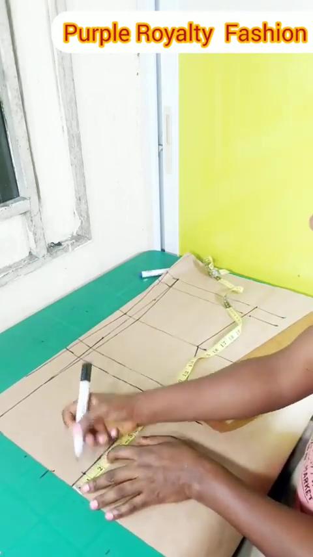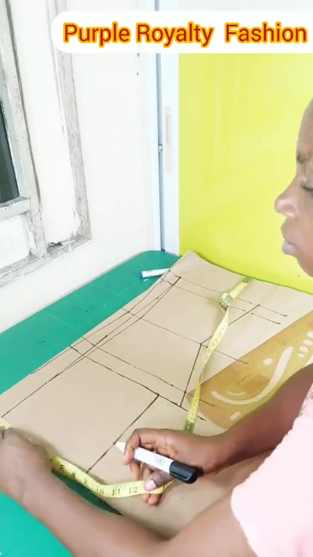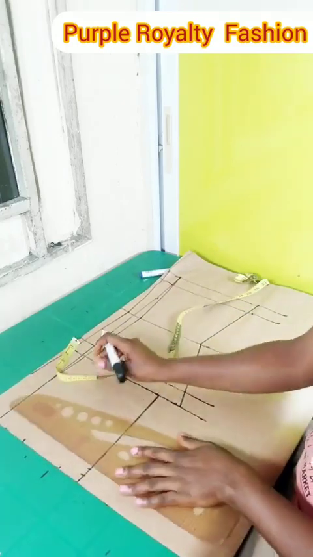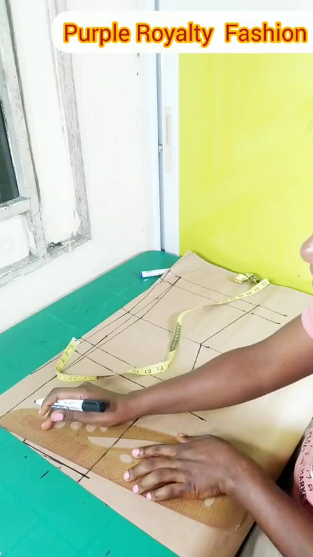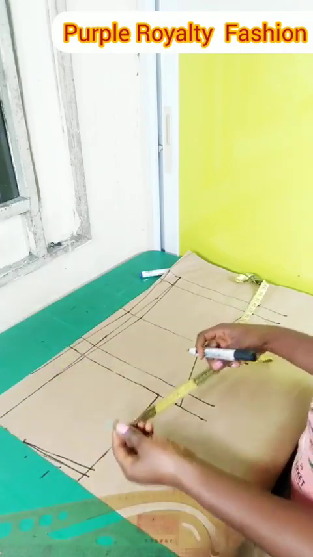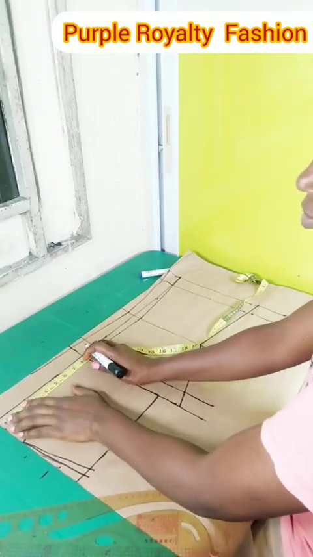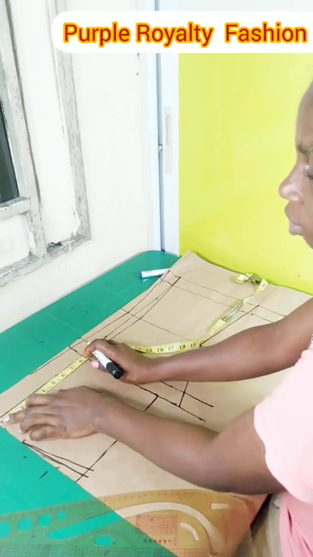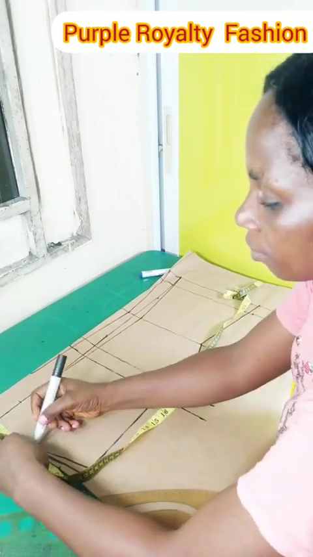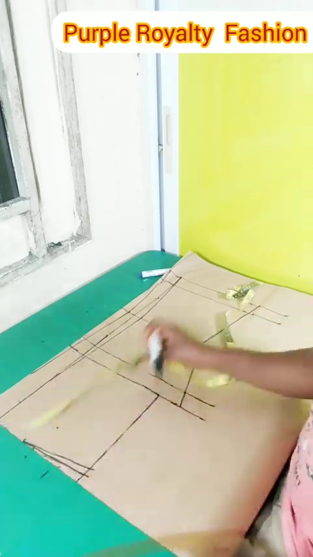Okay, so right now I want to put the shoulder slant. For the back it is 1 inch, then I went up by 0.5 and marked the natural neckline 3 inches, and then I form my slant for the back. Then for the neck depth for the back I'm using 2 inches or 1.5, depends on what you want.